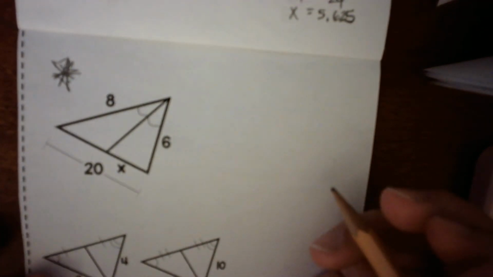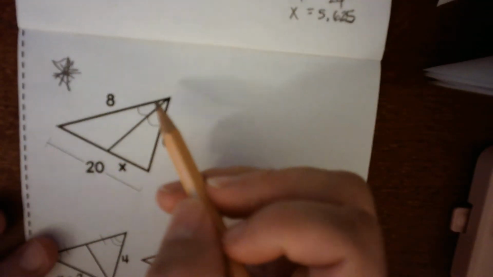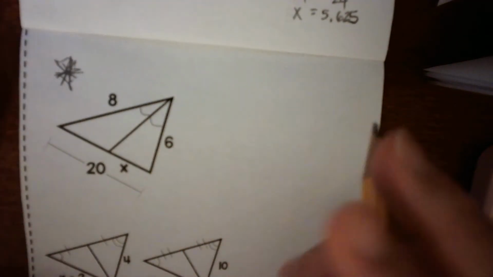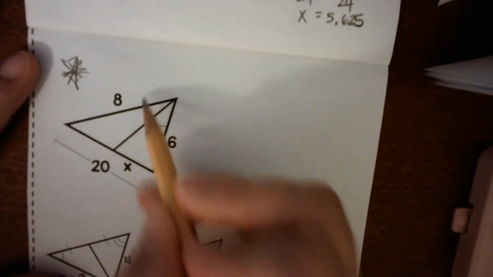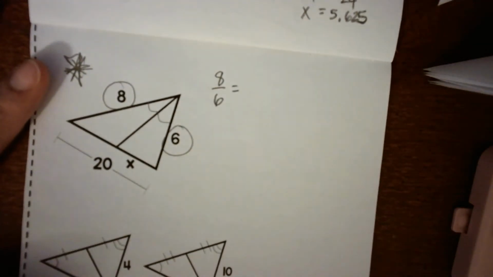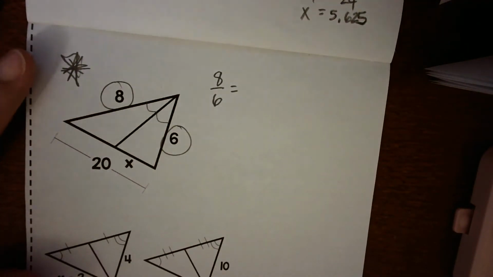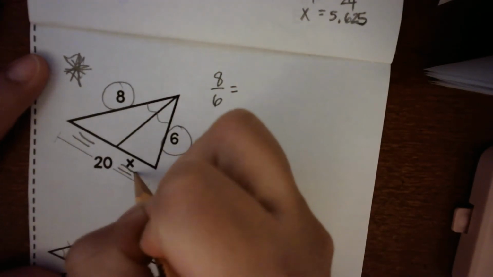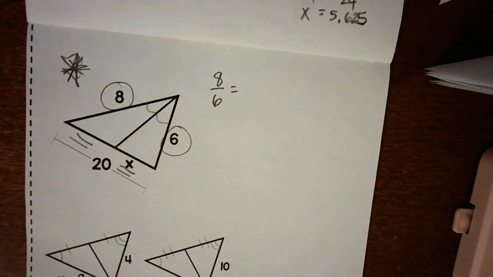But how this one works is that these are the sides that are proportional. It actually makes these two on the sides proportional. So you have this is proportional to this, so I'm going to circle it. This one is proportional to this. So we're going to write 8 divided by 6. The other parts that correspond are the bottom. So this side and this side are the ones that are proportional.